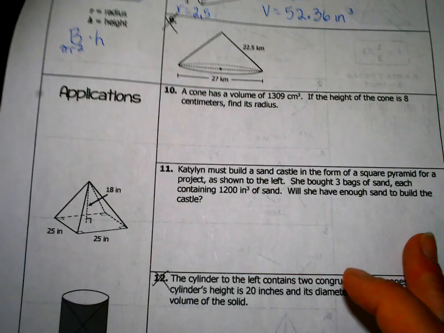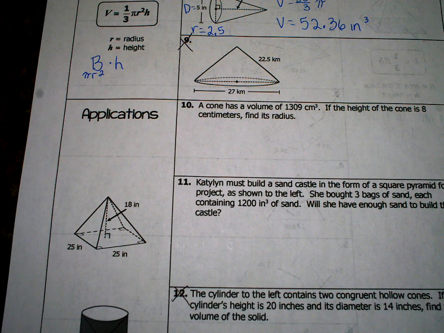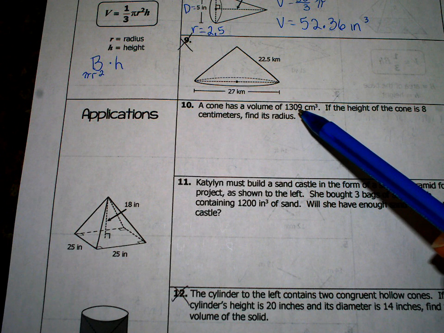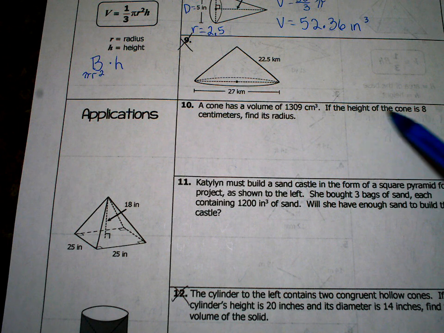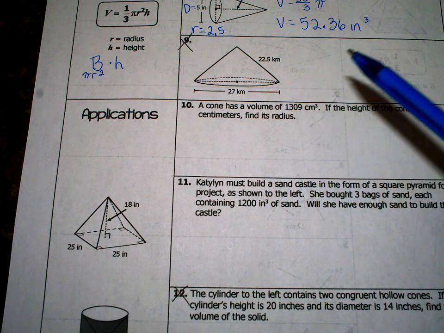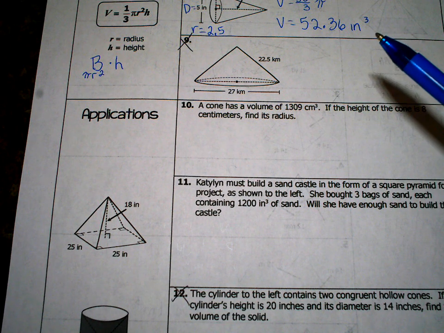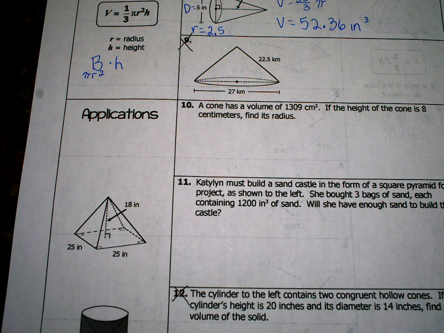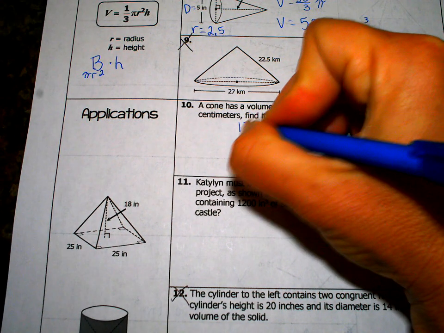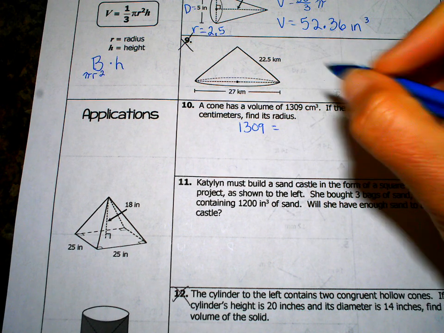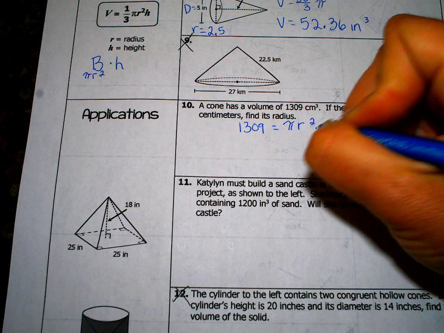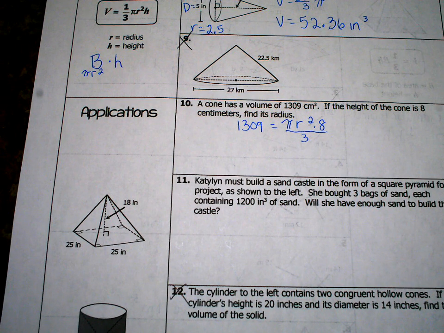All right. A couple applications, just two of them. A cone has a volume of 1,309 centimeters cubed. So now I know the volume. If the height is 8, what's the radius? So I'm just going to write my equation, but I'm not going to know my radius. On the left side, pi r, I don't know it, squared times 8 divided by 3. Okay?